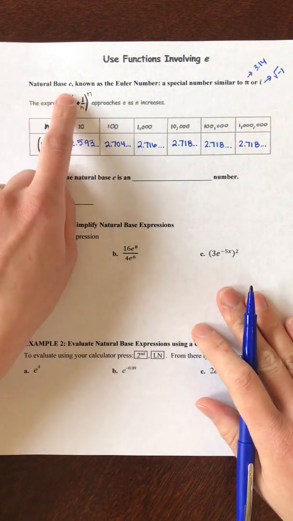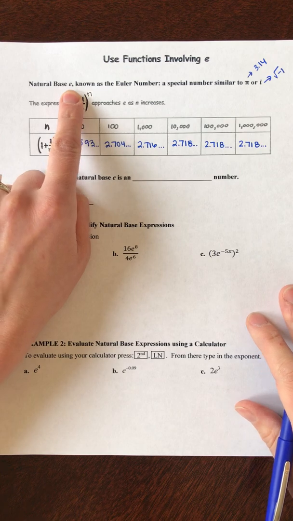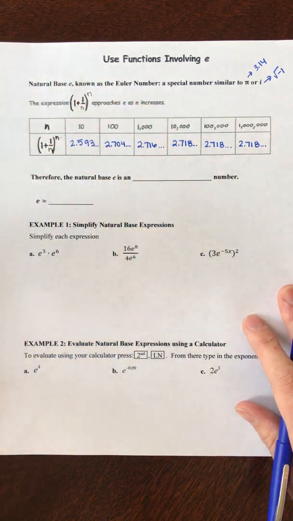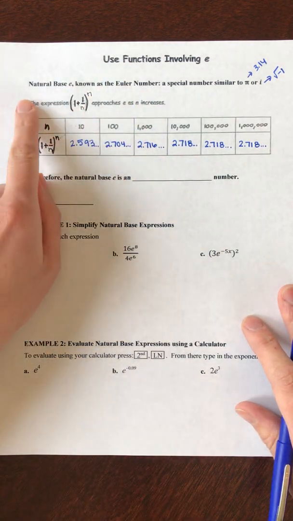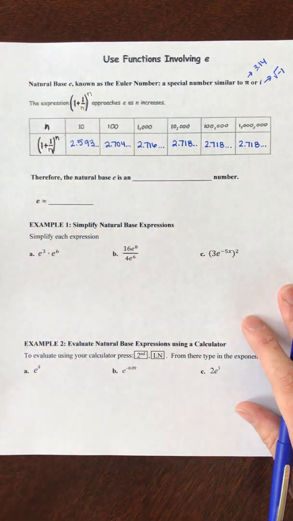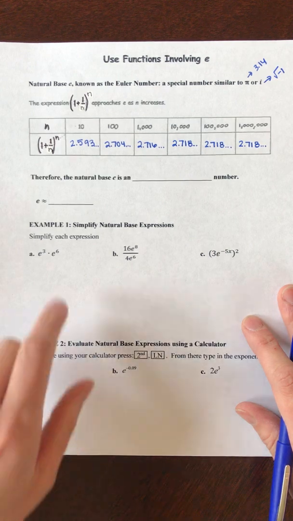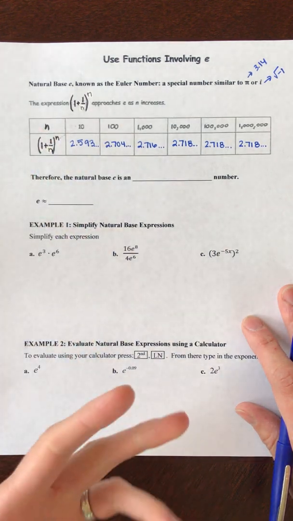So in this section, we're going to be looking at this special number e. e is called the Euler number, although I'm just going to refer to it as e. And I'm also going to refer to it as what's called the natural base. And you'll see what I mean in a few problems. Okay, well, what is e?